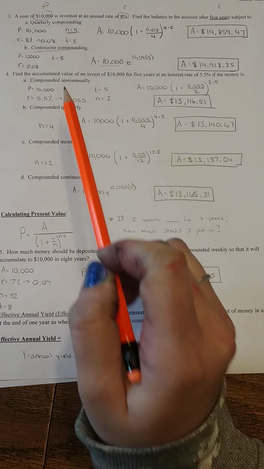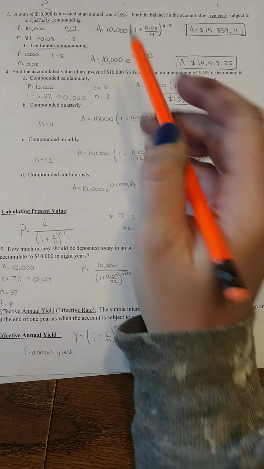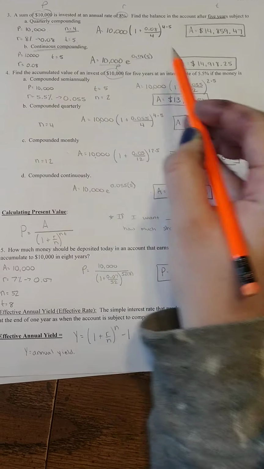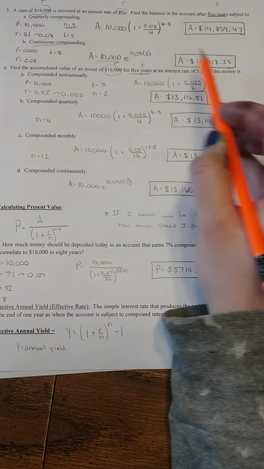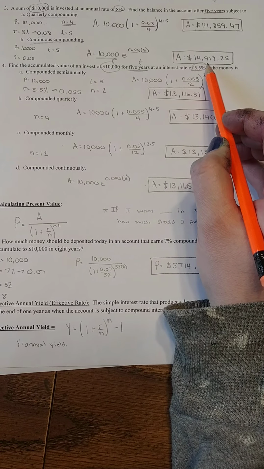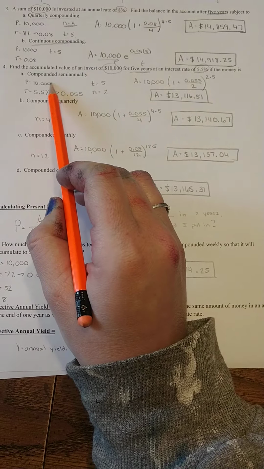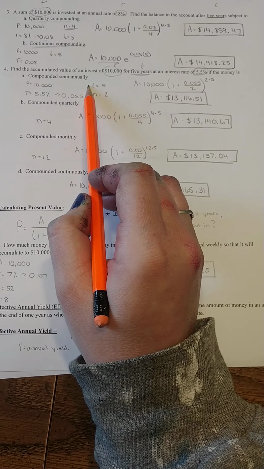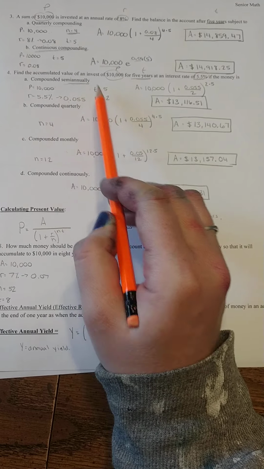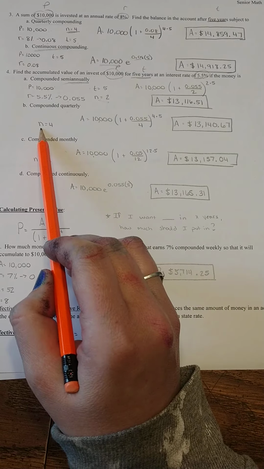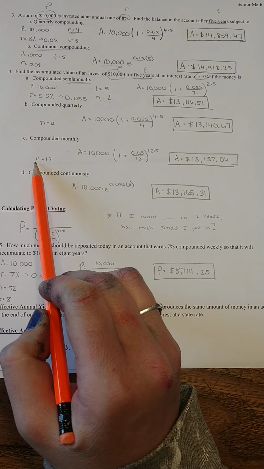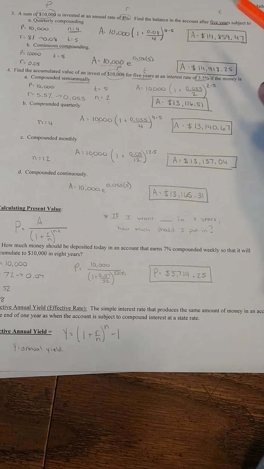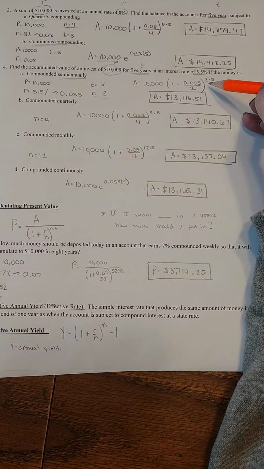So you are going to be reusing the same numbers over and over again. 10,000 is our P, 5 years is our T, our rate is 5.5%. So 10,000, 0.055, T equals 5. Semi-annually, our N is 2. Quarterly, our N is 4. Monthly, our N is 12. And you just keep plugging that in over and over again.